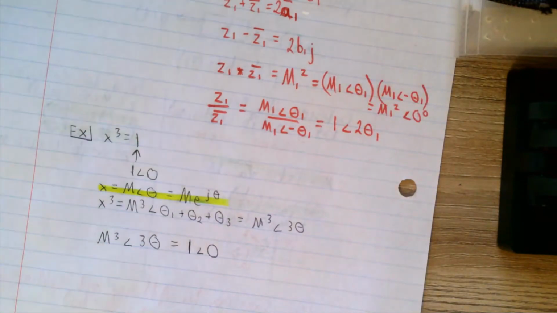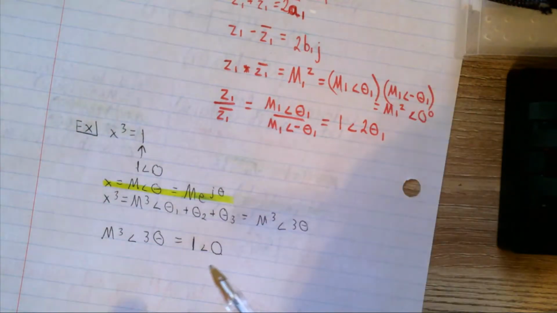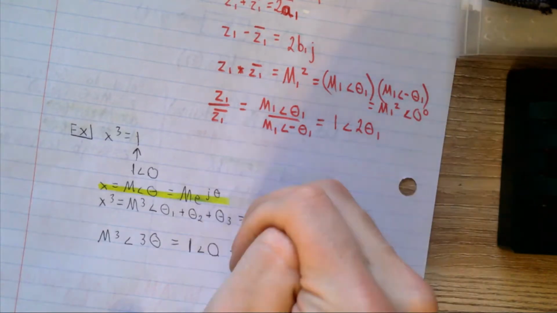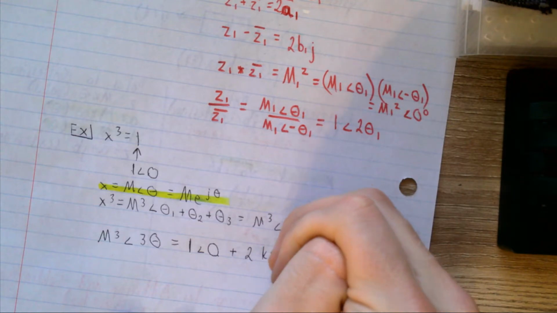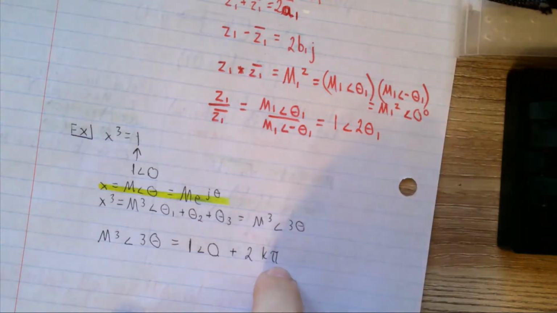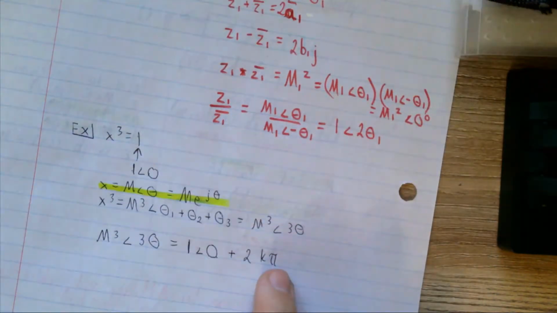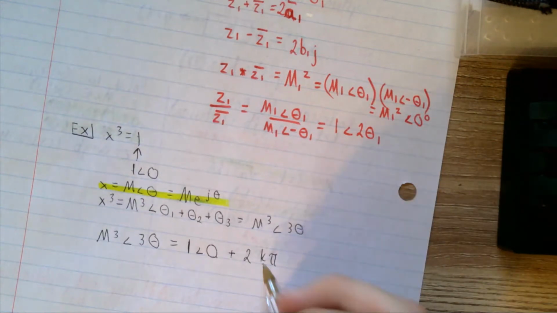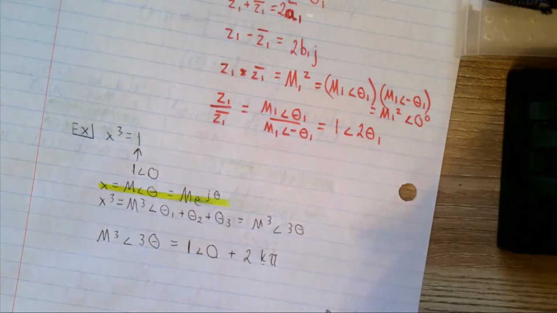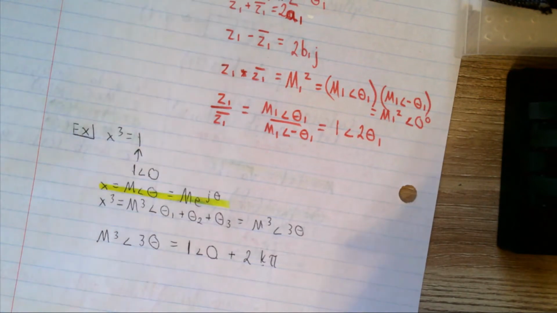But remember, you can do a 360-degree turn in the unit circle. So that would be 2k pi, because that represents 360 degrees, 2 pi. And then you can either go once around the circle, twice, 3 times, 4 times. That's what k represents.